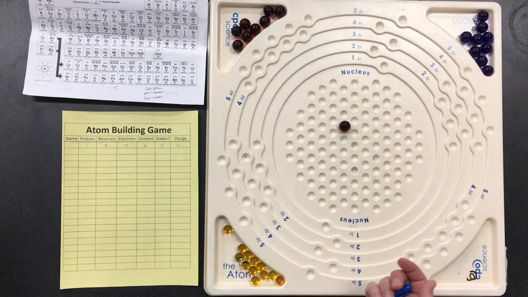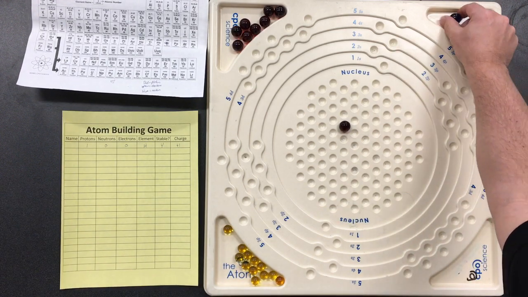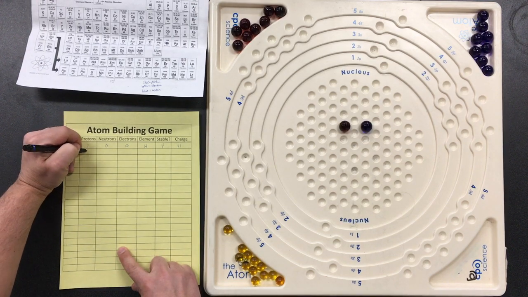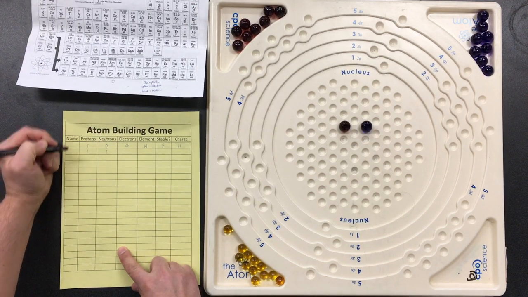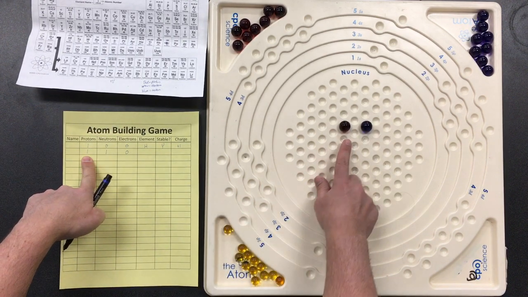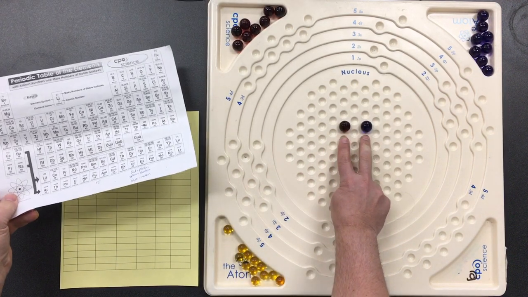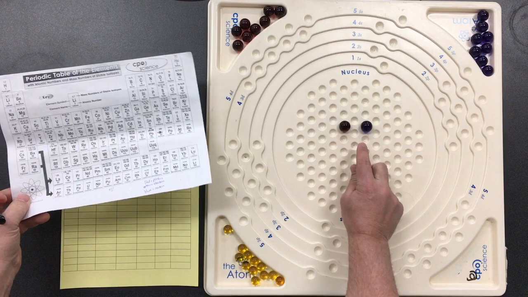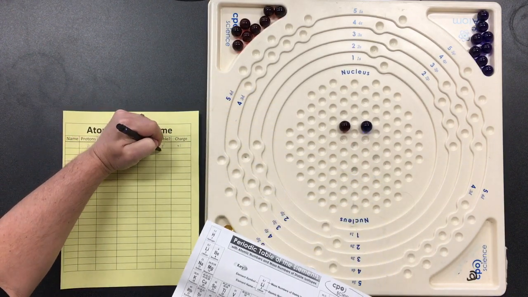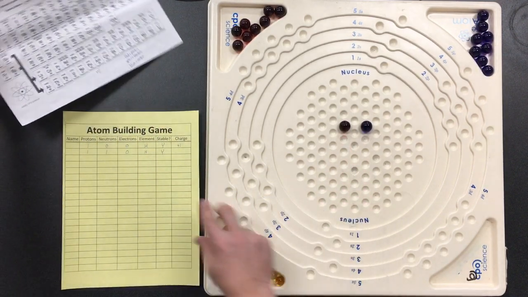Okay, so the next phase would be to add another particle. So I'm going to add a neutron into this. So I still have 1 proton, I now have 1 neutron, I still have 0 electrons. Because I still only have 1 proton, I'm still hydrogen. I now have 2 particles in here, so that's 1, 2. So the total mass is a 2, and hydrogen works as a 2. So it is stable. And then I look at my charge, and my charge is still going to be a +1.